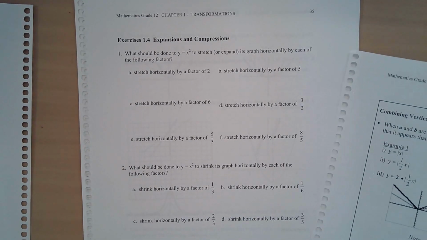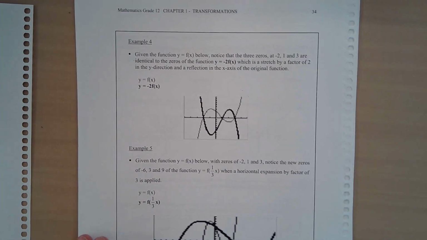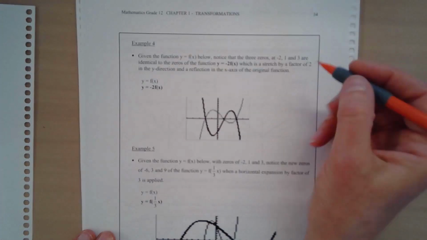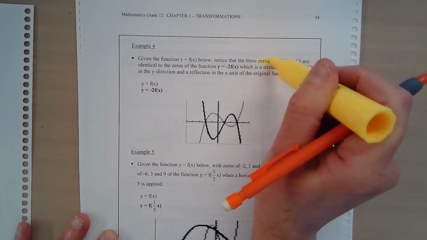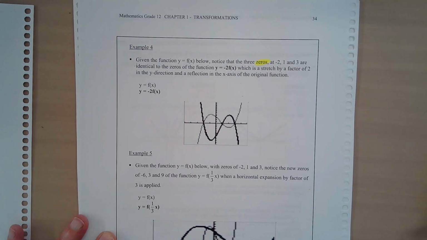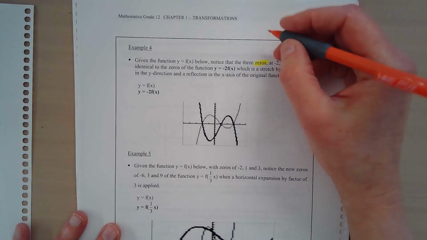Let's just quickly talk about, I'm going to talk more about these today. Let's quickly talk about example 4. I want to talk about this word zeros. What does the word zeros mean to you? What are zeros?